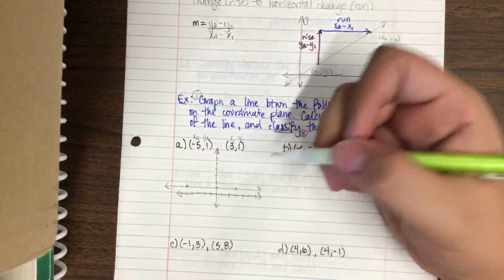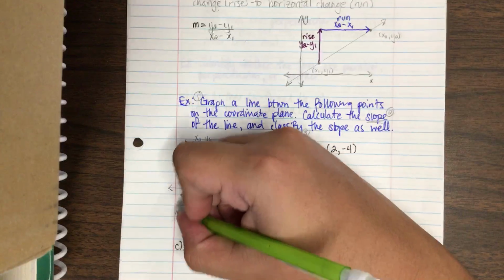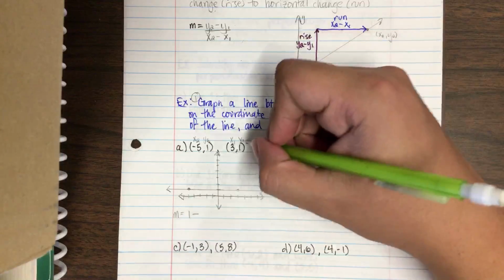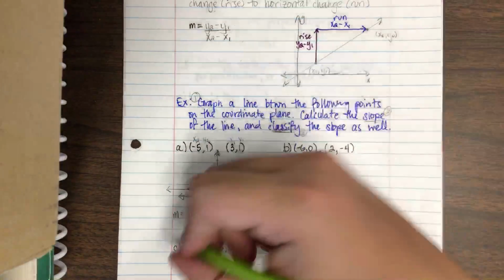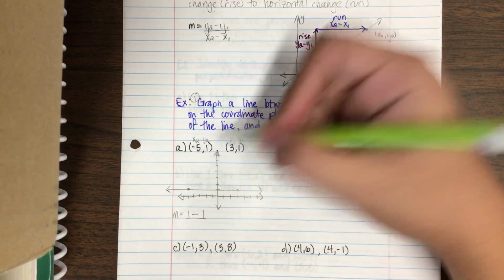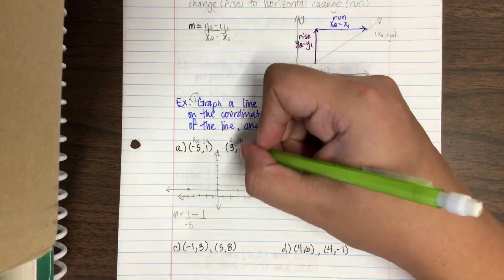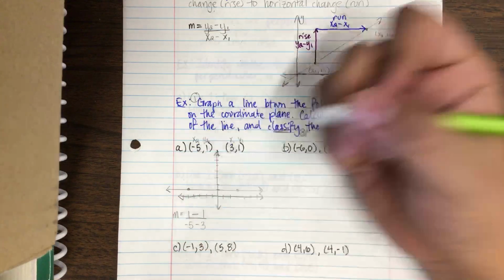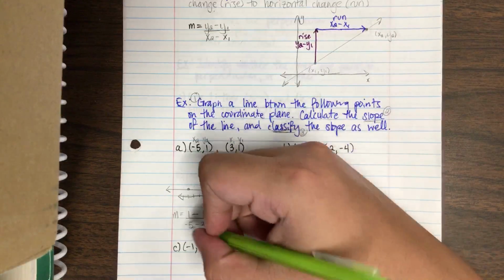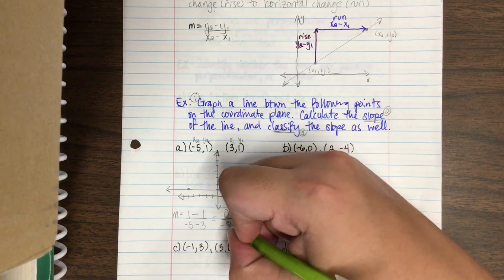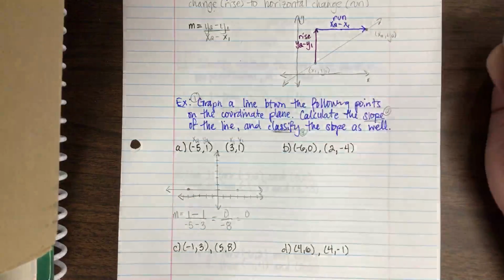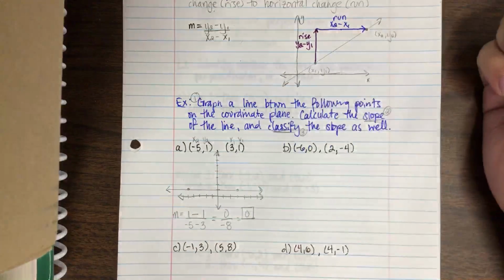So let's find the slope. M equals y2, which is 1, minus 1, divided by x2 minus x1, so negative 5 minus 3. That equals 1 minus 1 is 0. Negative 5 minus 3, that's negative 8. 0 divided by negative 8 gives us the big fat 0. So our slope is 0.